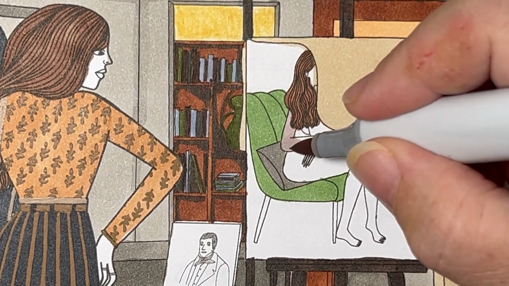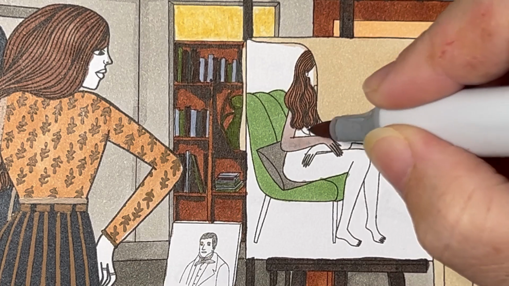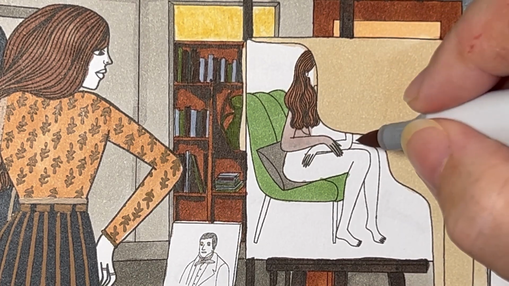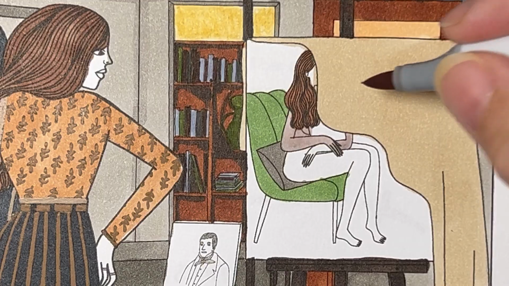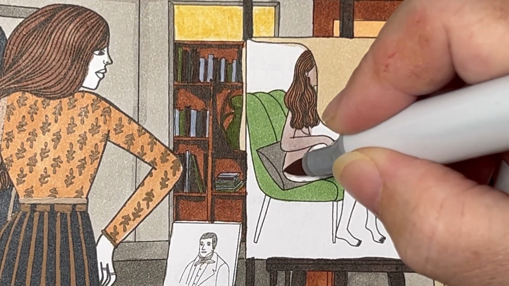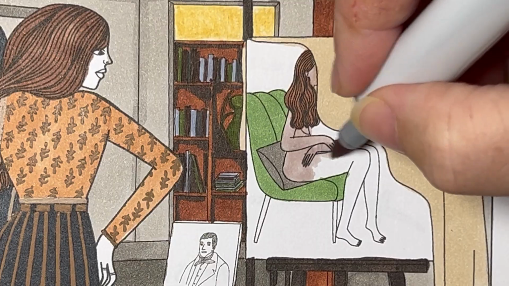I wanted to give her a darker skin tone. I did pick a weird gray. I got to looking at it, I'm like, okay, now she looks like she might be a Martian. But maybe he painted her a funny skin tone, so I just went with it.